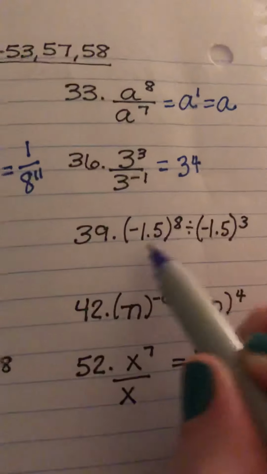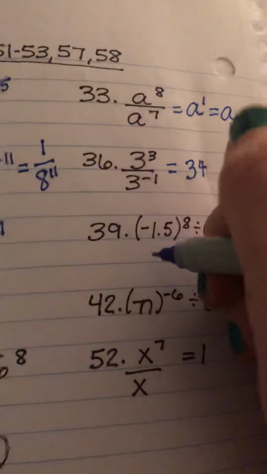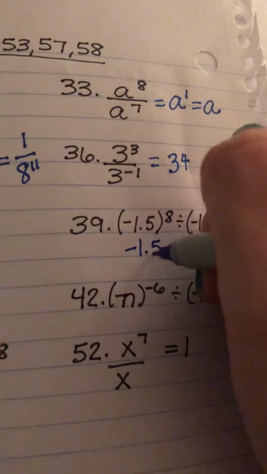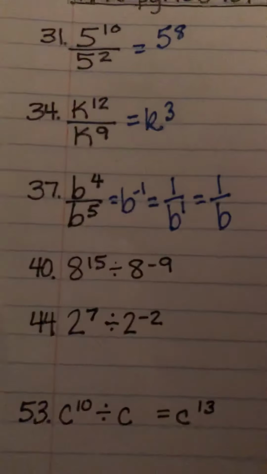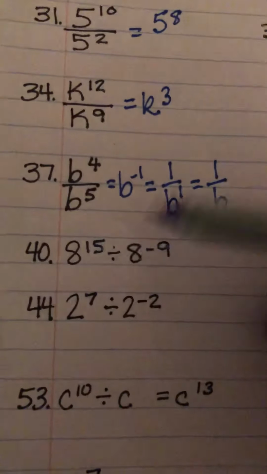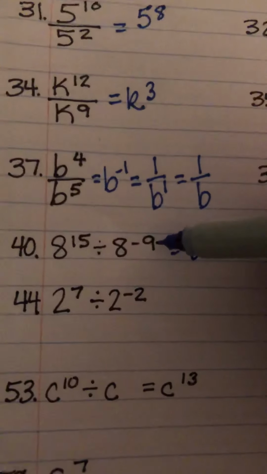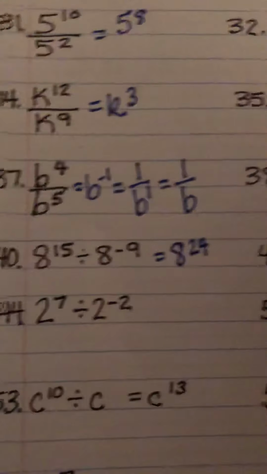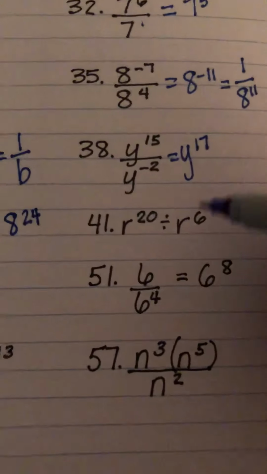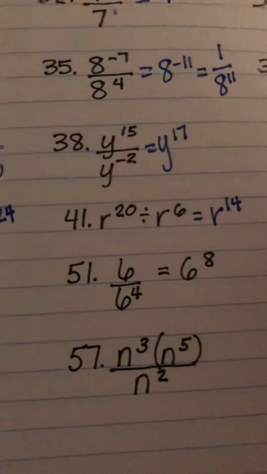39, even though it's written this way, it's still division. So our base is the same, negative 1 and 5/10. 8 minus 3 is 5. Okay, number 40, we have 8 and 8. 8 is our base. 15 minus negative 9 is 24. 41, our base is R. 20 minus 6 is 14.